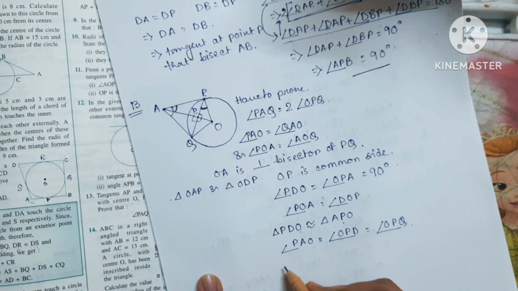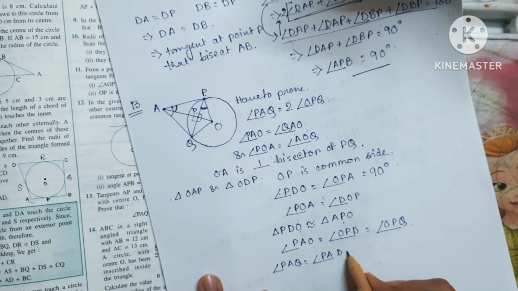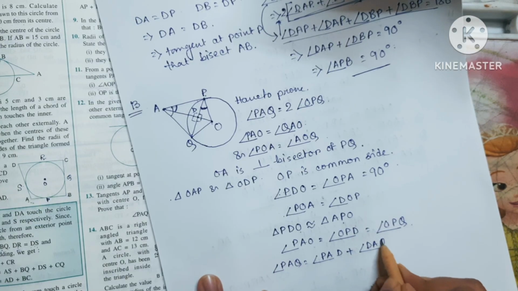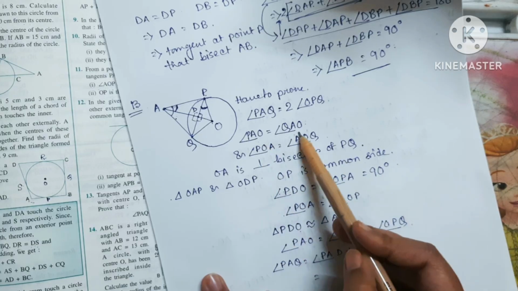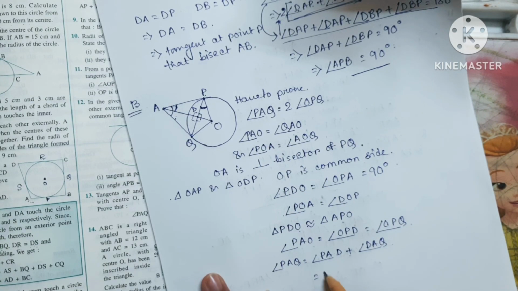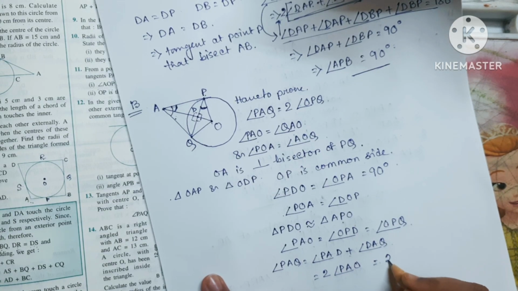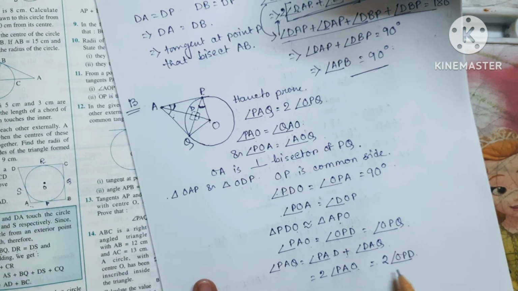Now angle PAQ is equal to the sum of PAD, or PAO, plus DAQ, and these two angles are equal. So PAD and QAD are equal. So 2 into angle PAO, that you can write here, and this will be equal to 2 into OPD, since PAO is equal to OPD. So you can write like this.